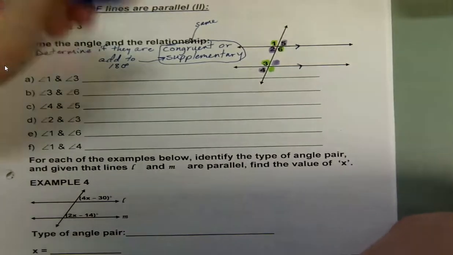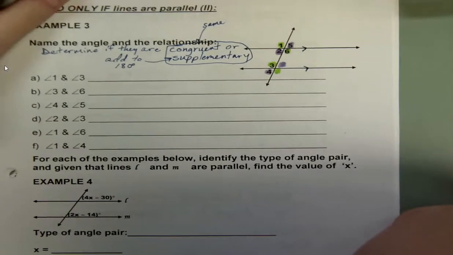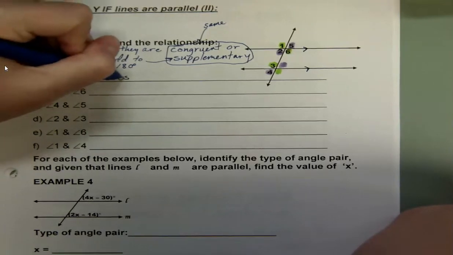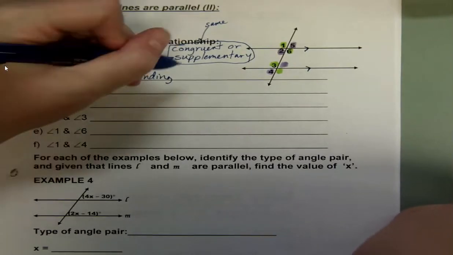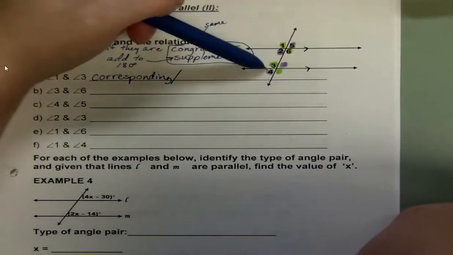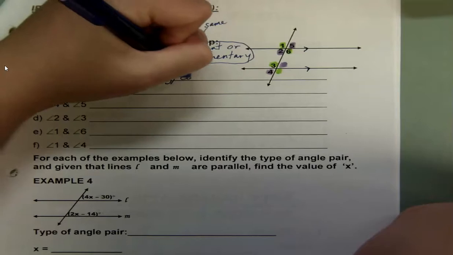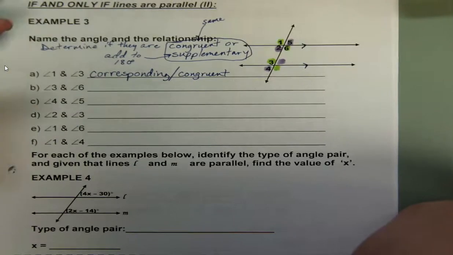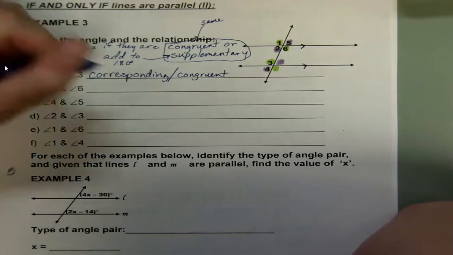So if you look at 1 and 3, they're both in the top left-hand corner, and if you forgot some of these words, it's on page 6. Those are your choices of what you can choose. These are going to be corresponding angles. And then we've got 2 choices. Are they congruent or are they supplementary? They're both obtuse angles. So if you add them up, they're not going to add up to 180, but they will be congruent to each other. So they are congruent. So corresponding angles are always congruent. Super important. Corresponding, always congruent.